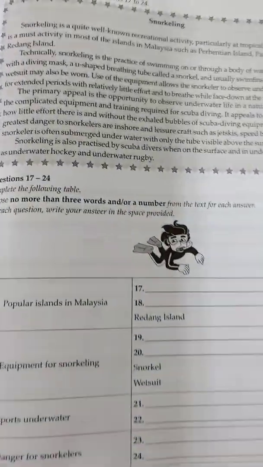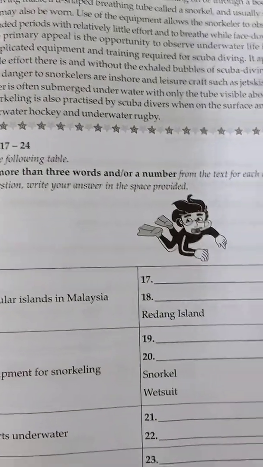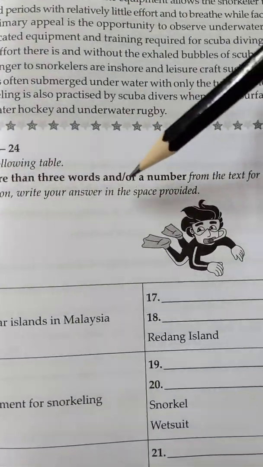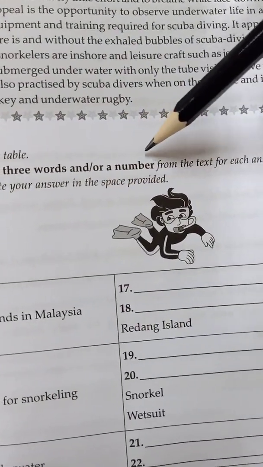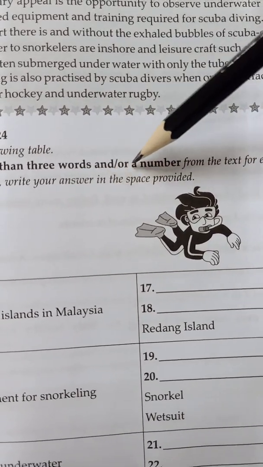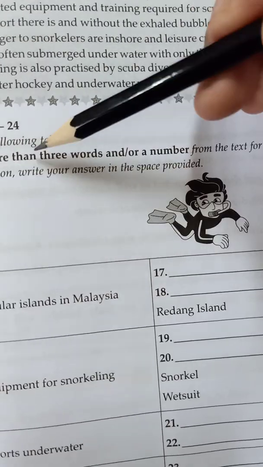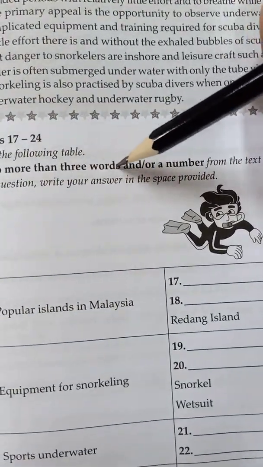That is part 2. The part number 3, you need to look at the questions or the instruction. No more than 3 words and or a number. No more than 3 words. What does it mean?